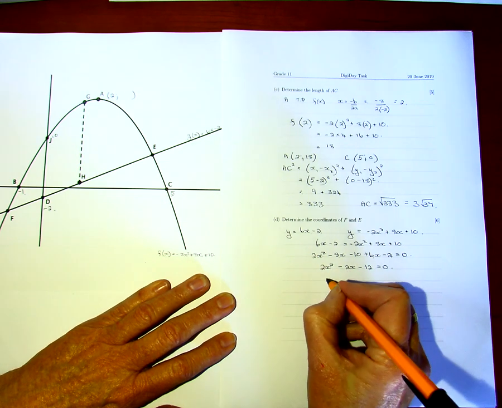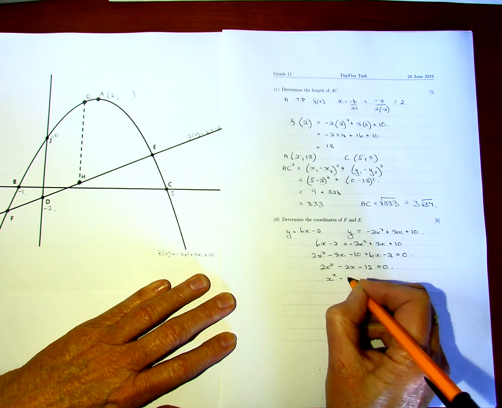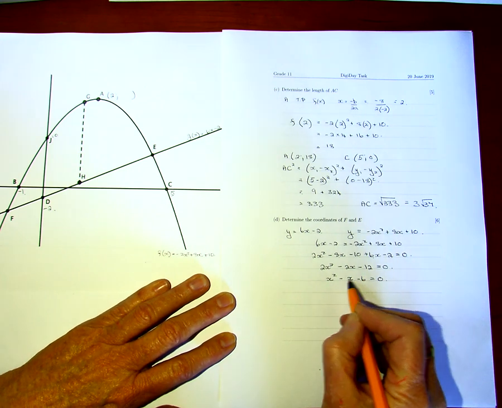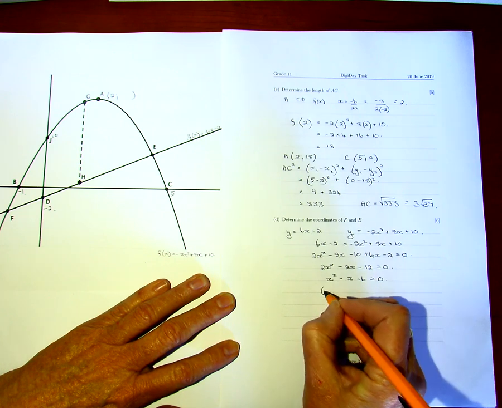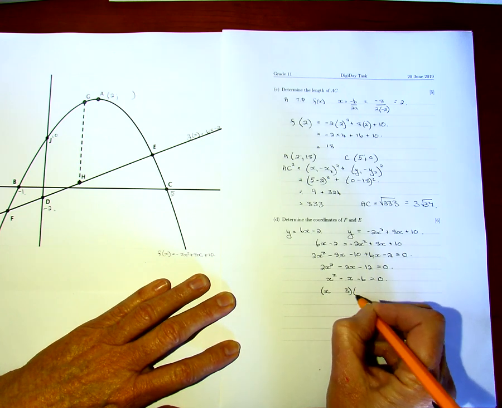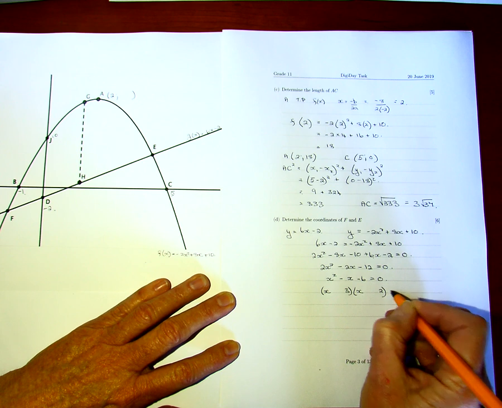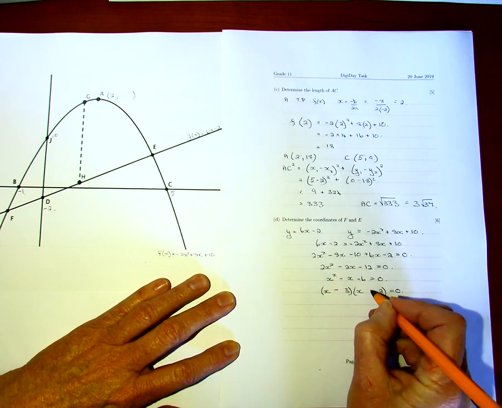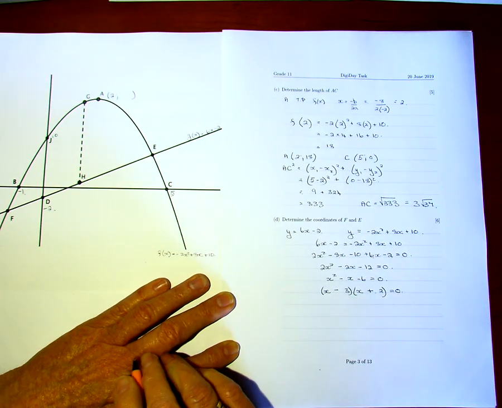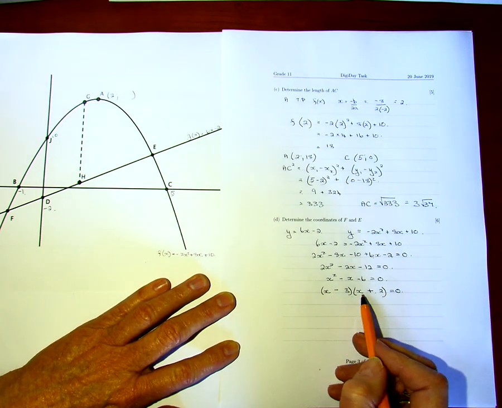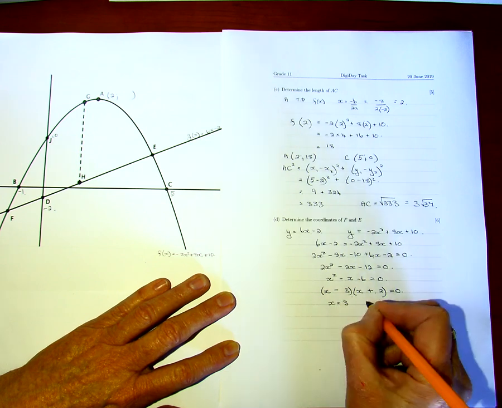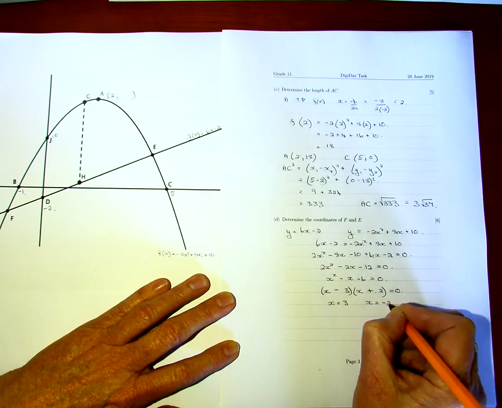Easiest thing to do is to divide through by that common factor of 2, and now I'm looking for the factors of 6 that subtract to 1. That gives me a 3 and a 2. Again, my signs are different. I want more minuses, so the signs in the brackets are x minus 3, x plus 2. Gives me an x value of 3 and an x value of minus 2.